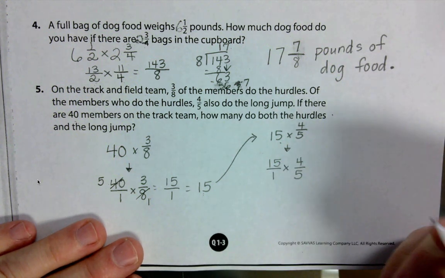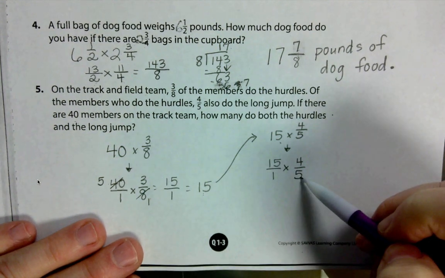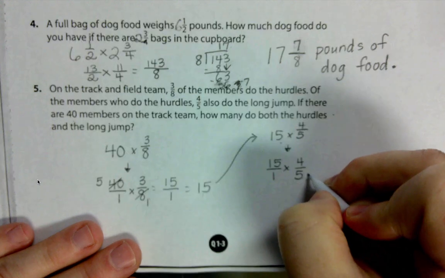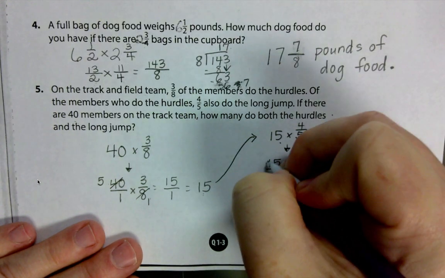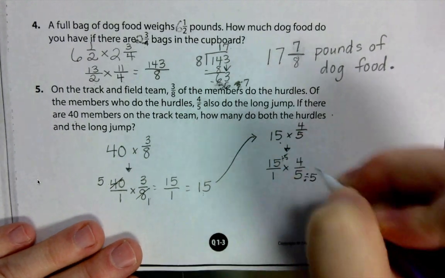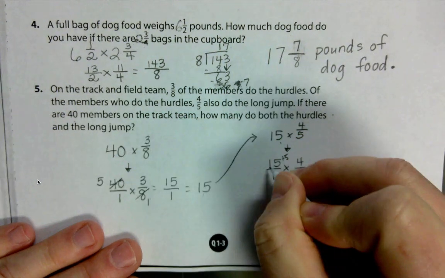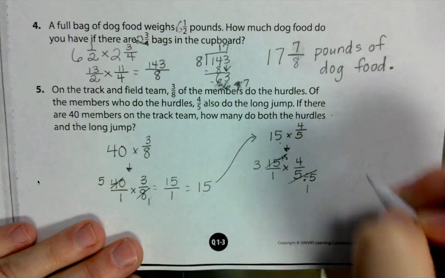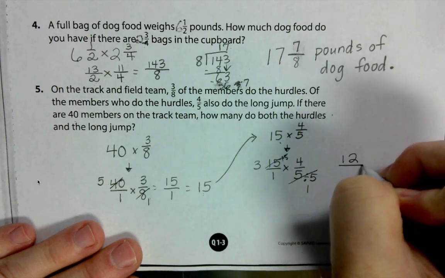Here we go again. If I cross simplify, 5 is the greatest common factor of 15 and 5. So if I divide both by 5, I get 1 and I get 3. So now I multiply 3 times 4 is 12. 1 times 1 is 1.